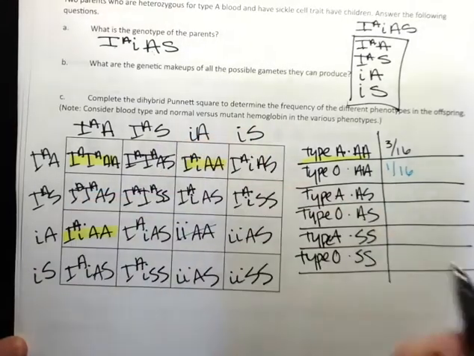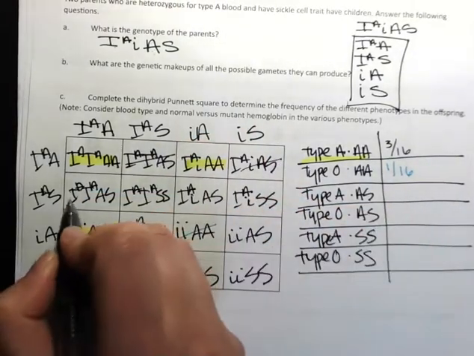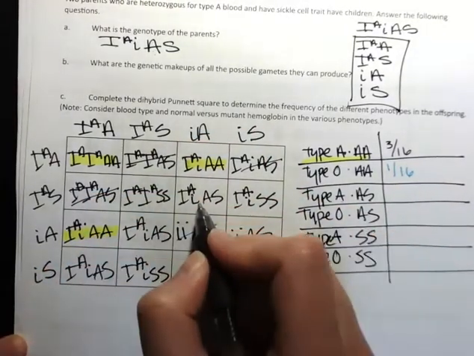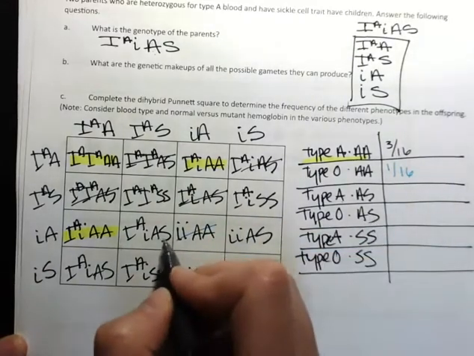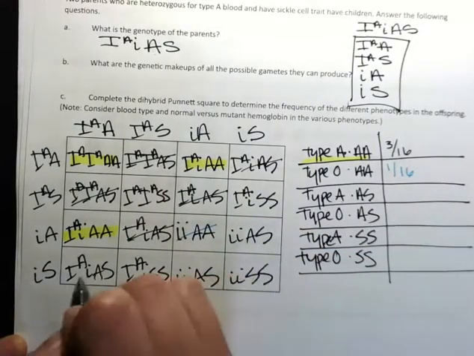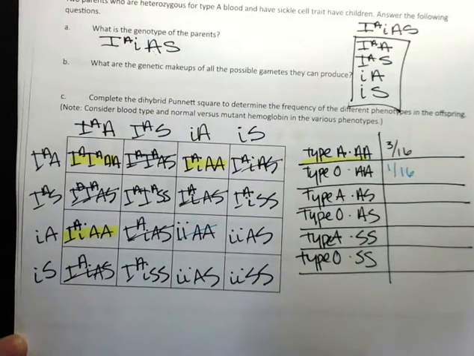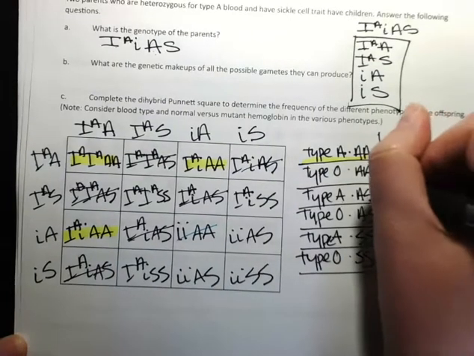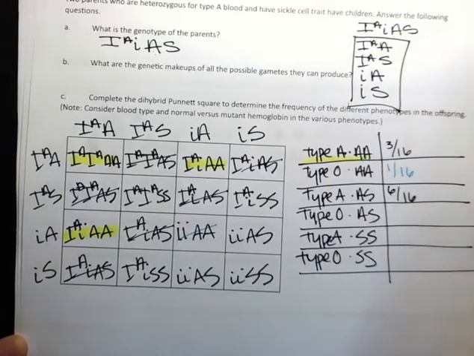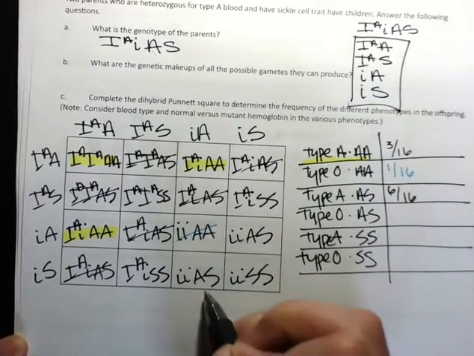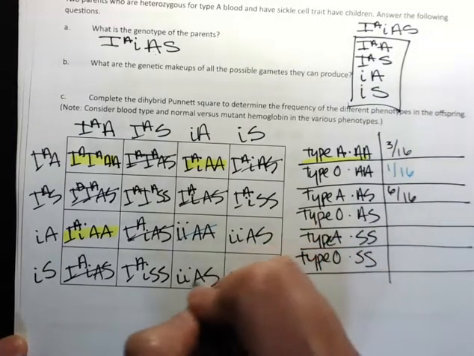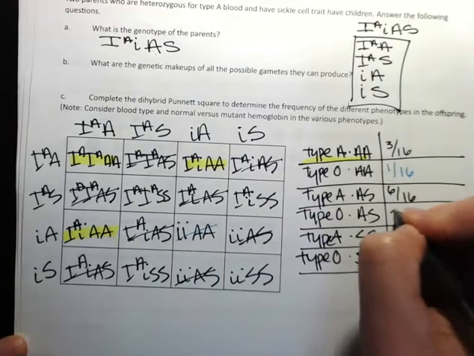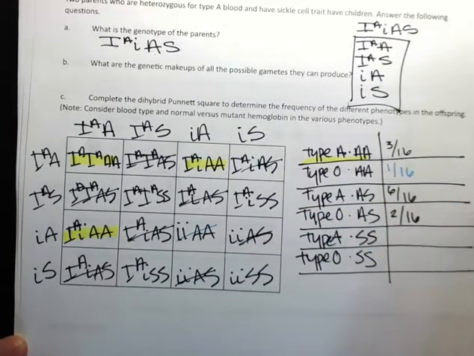So there's 1, 2, 3, 4, 5, 6. So I've got 6 out of 16 here. Let's see, type O and heterozygous. I think those are the only 2. So 2 out of 16 here.